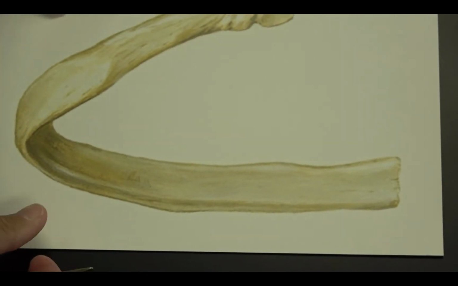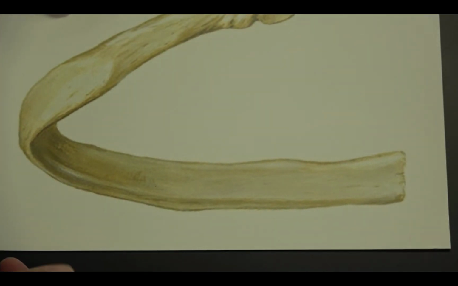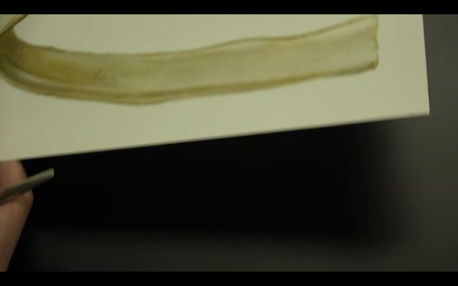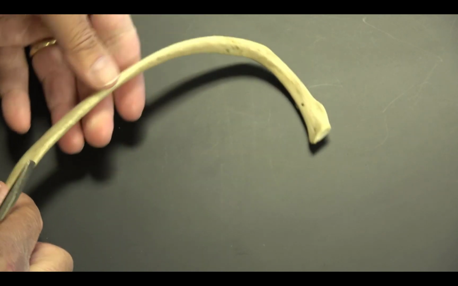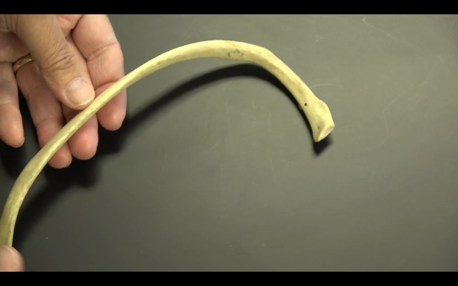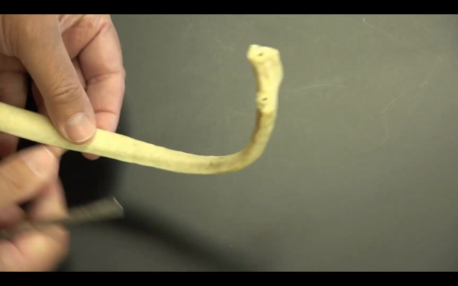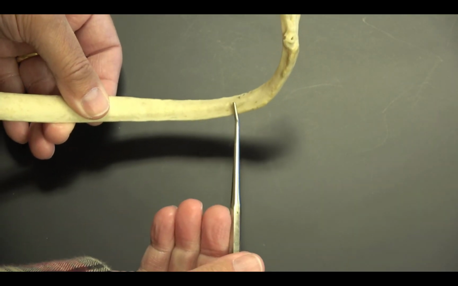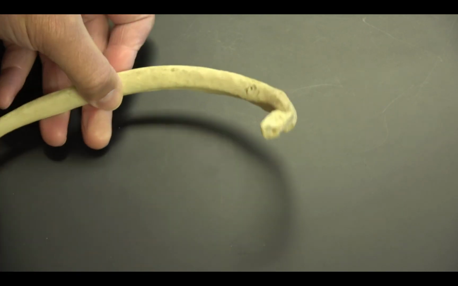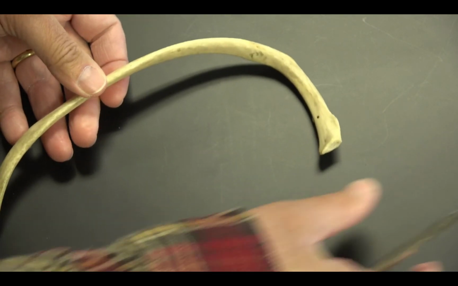And the last concept is the angle of the rib. If you're going to fracture a rib, most of the time it happens at the angle of the rib. Let's take a look at this one. So here's the shaft. Actually, we're upside down. No, there's the costal groove right here. So this is correct anatomical position.